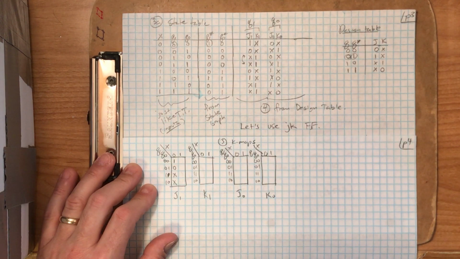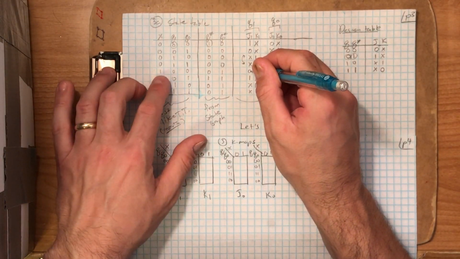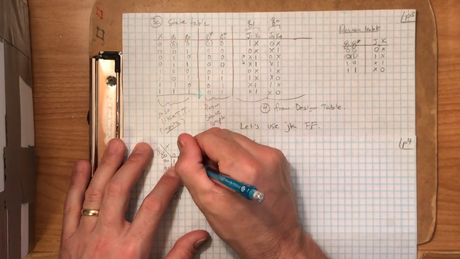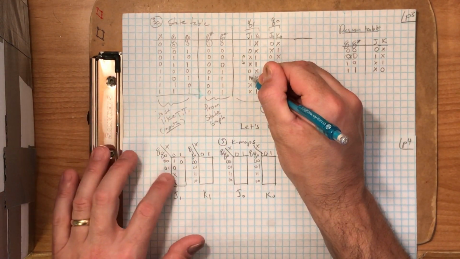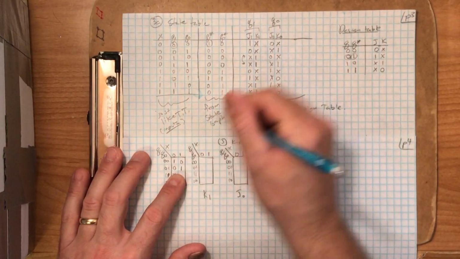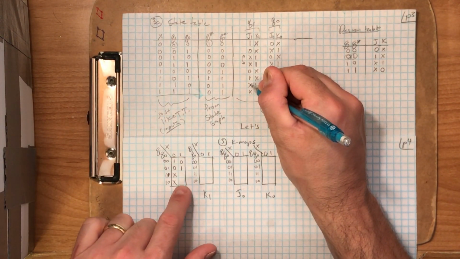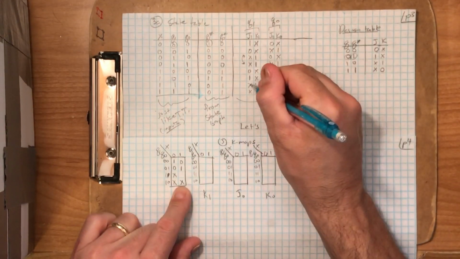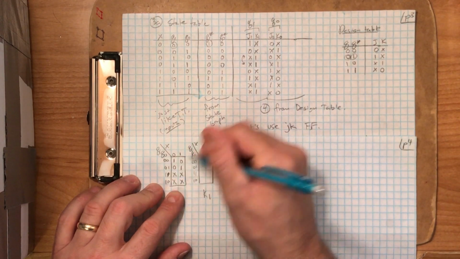Now let's do the bottom half. This is 1, 0, 0. So the 0 goes here. 1, 0, 1. So put a 1 here. 1, 1, 0. Notice here 1, 1, 0. We have to skip down to the bottom box here. And then the last line, 1, 1, 1, the X goes here.